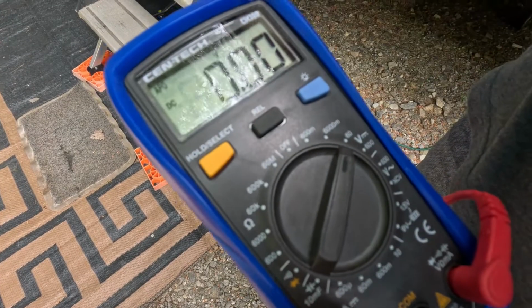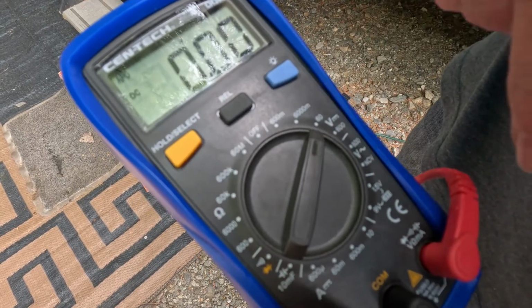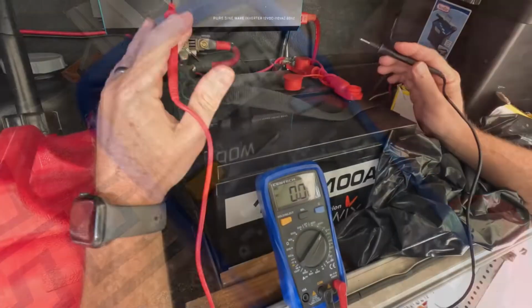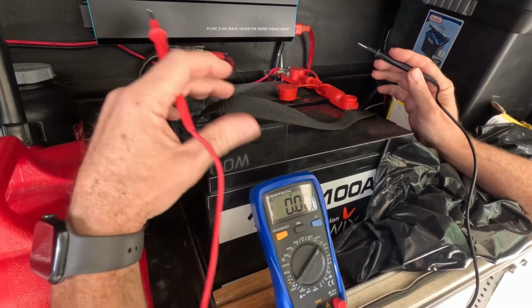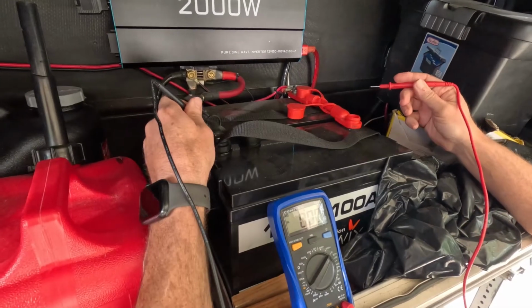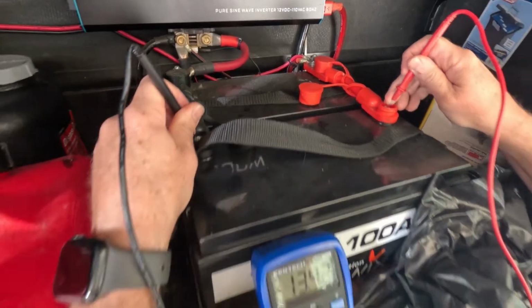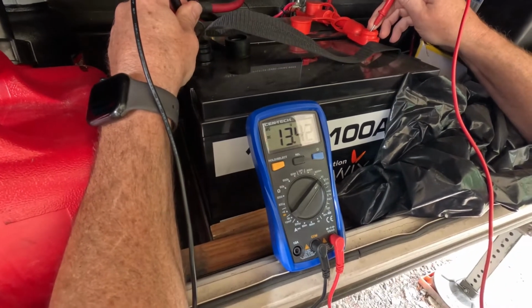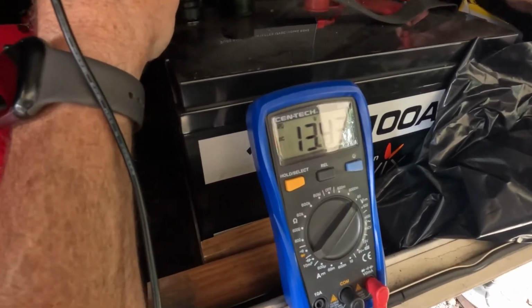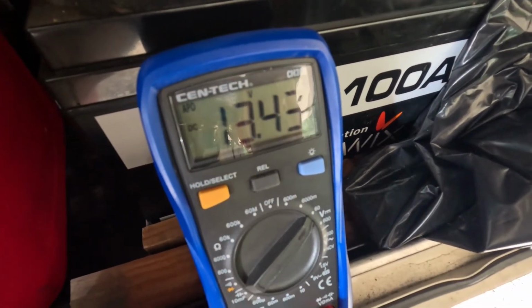The DC side of our RV is only a 12-volt system, so setting it at 60 is plenty. When you're trying to see your battery voltage, you take your black lead, put it on the negative terminal of your battery, and the red lead on the positive terminal, and you see we have 13.42 volts. So our batteries are fully charged.